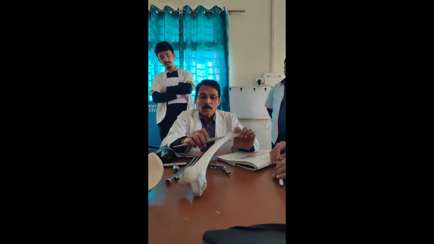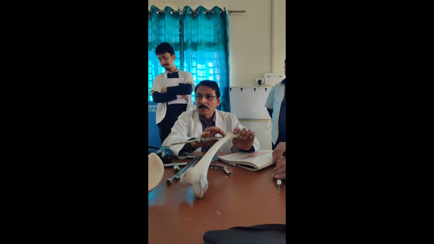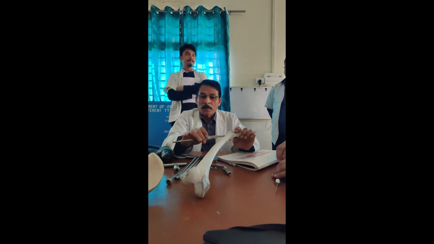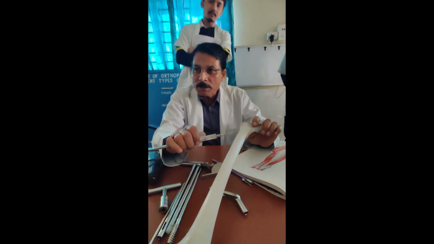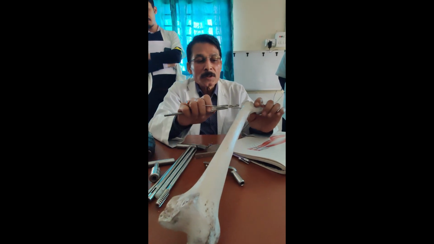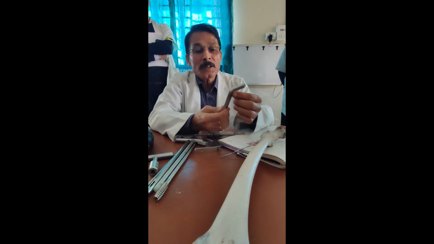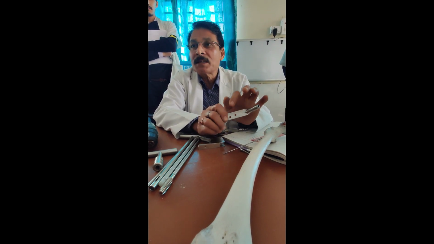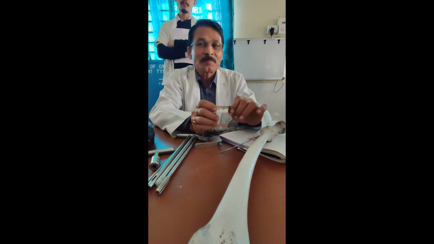Then this part is supposed to flush with this. This is important, because if you are reaming up to this level and this hole is not big enough to accommodate this part, then it will lie outside. It is not going to be accommodated. Correct? So that is why reaming is a must.